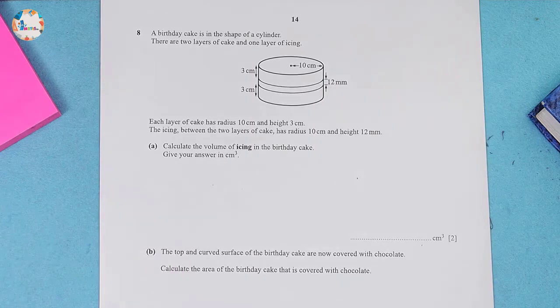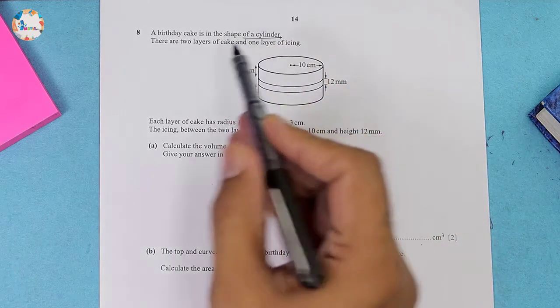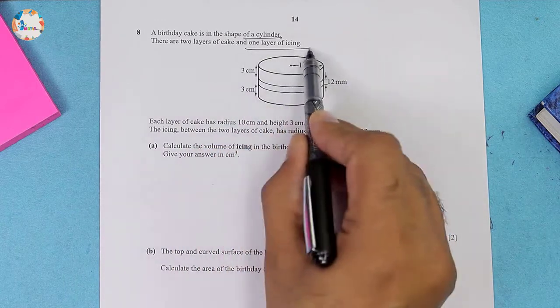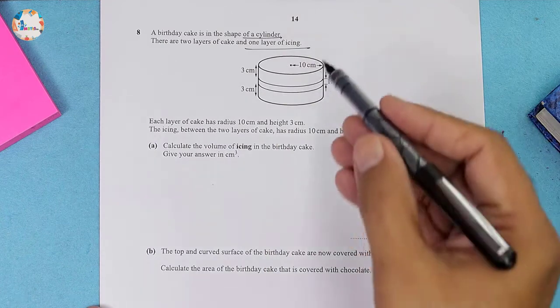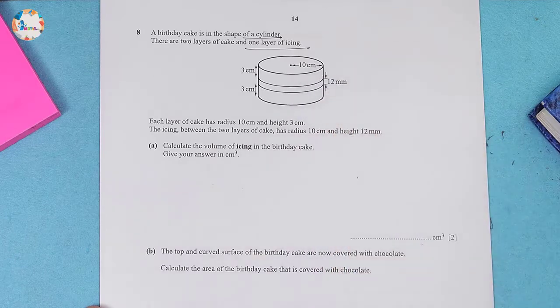Question number 8. A birthday cake is in the shape of a cylinder. There are 2 layers of the cake and 1 layer of icing. So 2 layers of cake and 1 layer of icing. So this is first layer, second layer, and this is top layer.